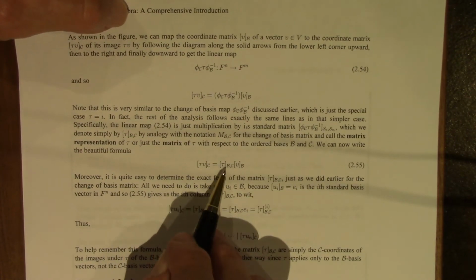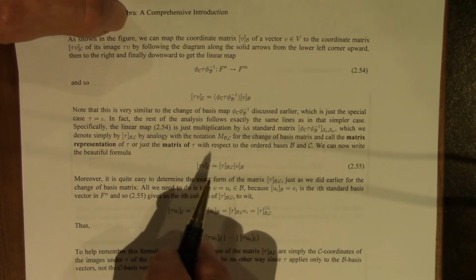And so we now get this beautiful formula.